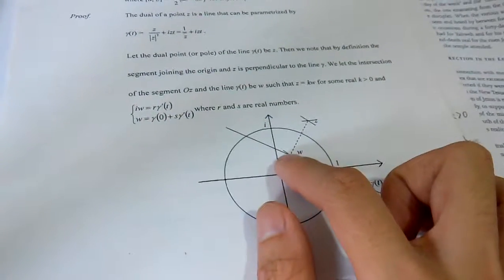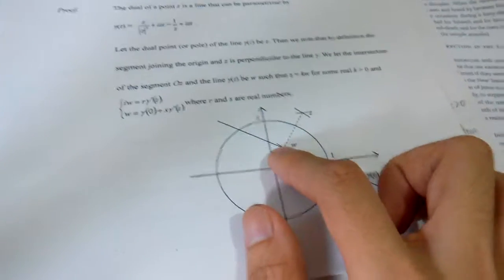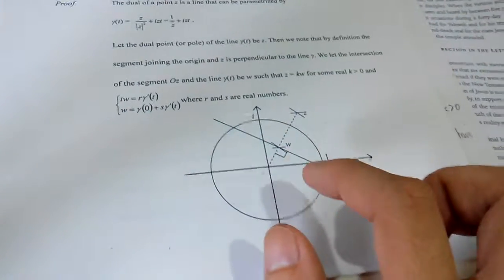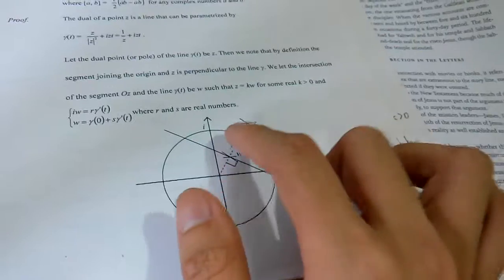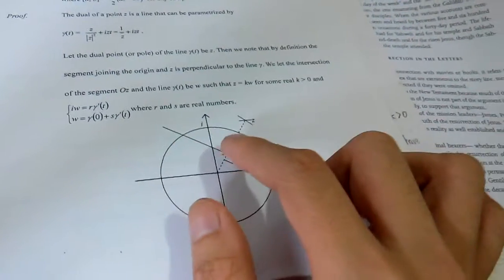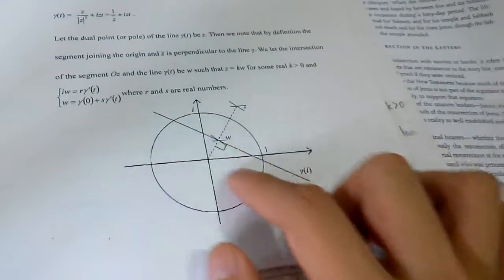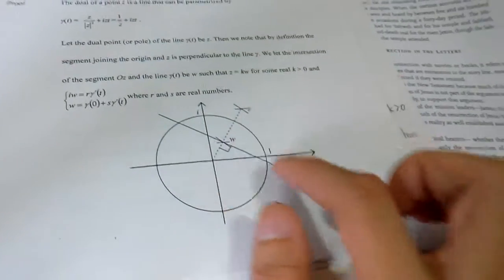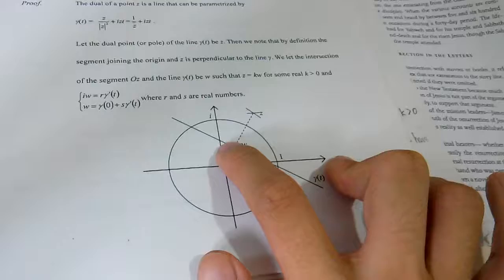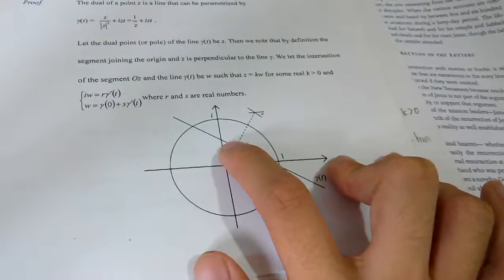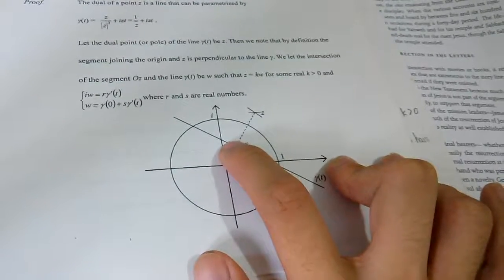I'm given the direction and the starting point, which is gamma 0, which is somewhere else, and also the direction is gamma prime t.